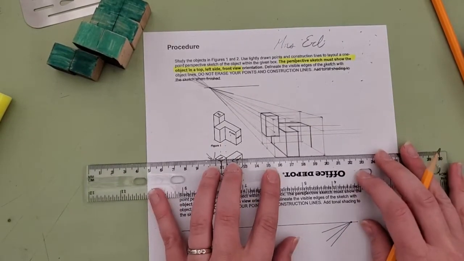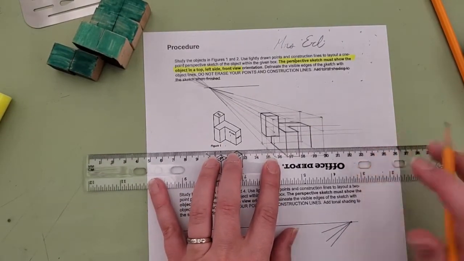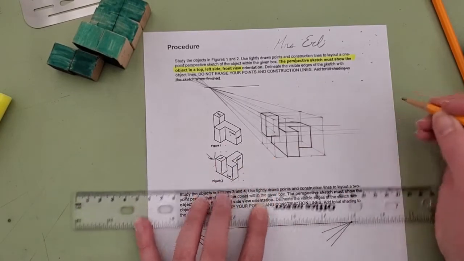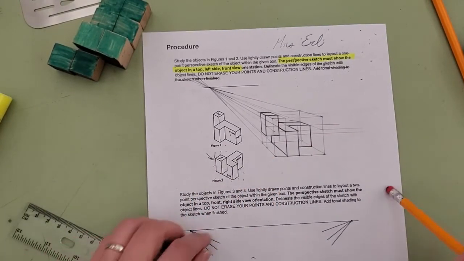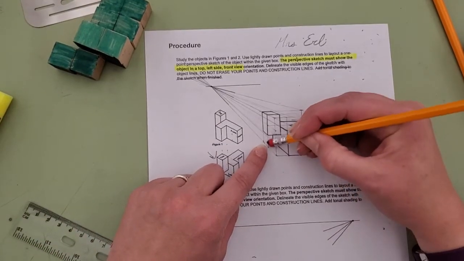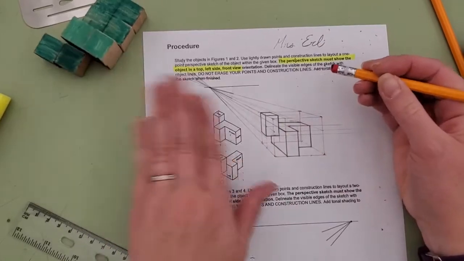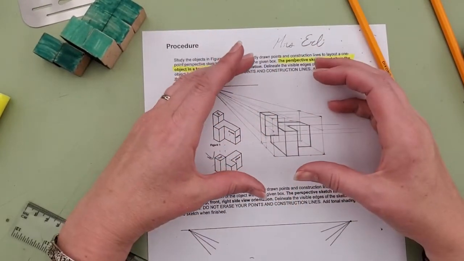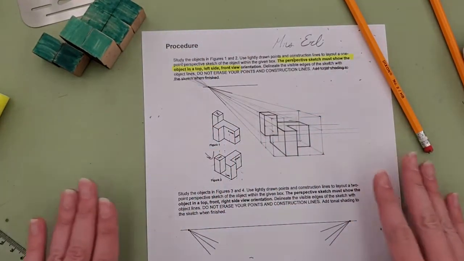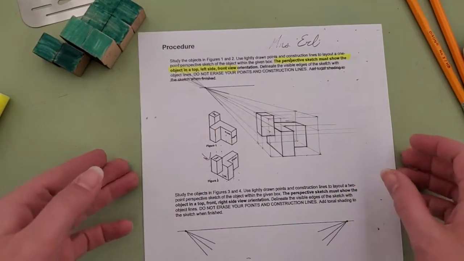All height lines go vertical, all width lines go horizontal. The last thing I need to do is check my endpoints, make sure that everything looks nice and clean. Leave your construction lines for me. I'm going to be looking at those. And that's how you do a very complicated 1-point perspective.